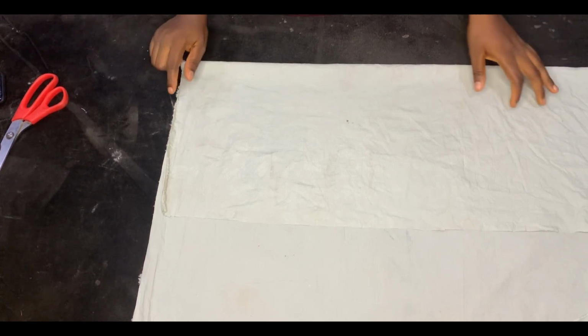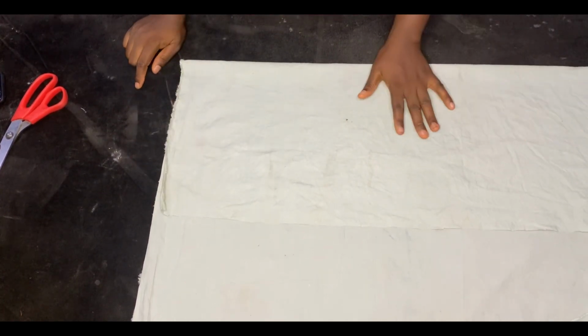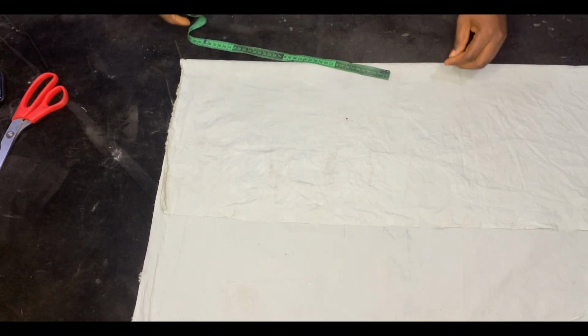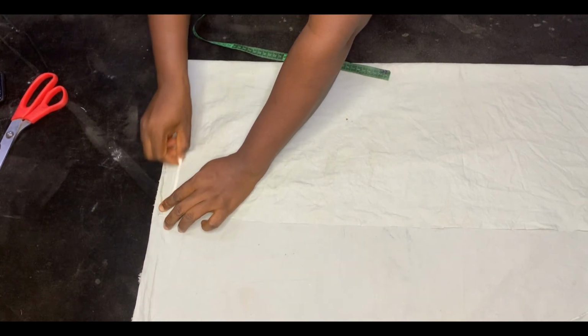In today's tutorial, we'll be learning how to cut and sew a princess dart. Okay, I'll be using my half bodice measurements for this tutorial.